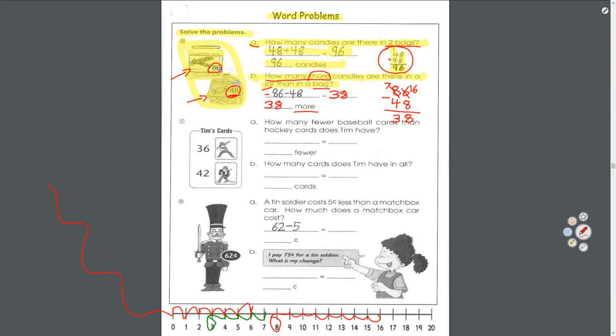Okay, let's move on to question 25. And it's going to be all about this next picture, Tim's cards. Tim's cards. So without even reading the questions, let's figure out what this picture is showing us. So let's use blue this time. Tim's cards. He has 36 baseball cards. This is a baseball player, so he has 36 baseball cards, and he has 42 hockey cards.